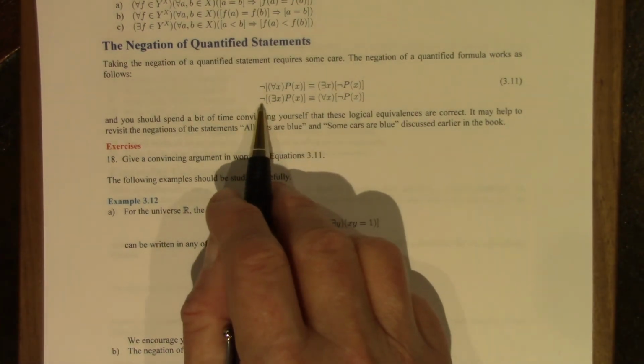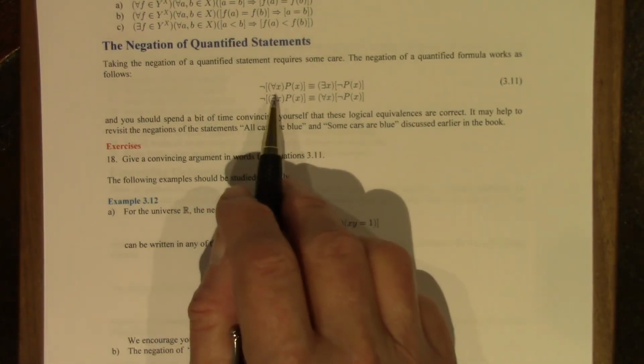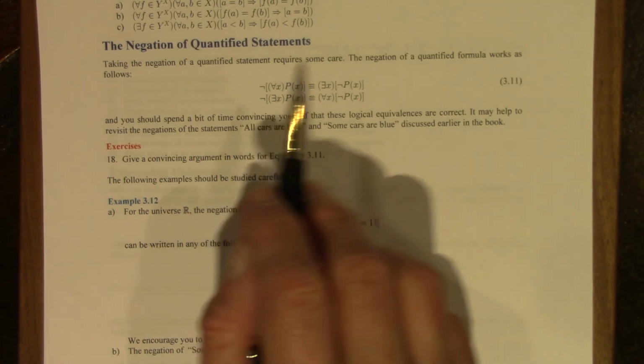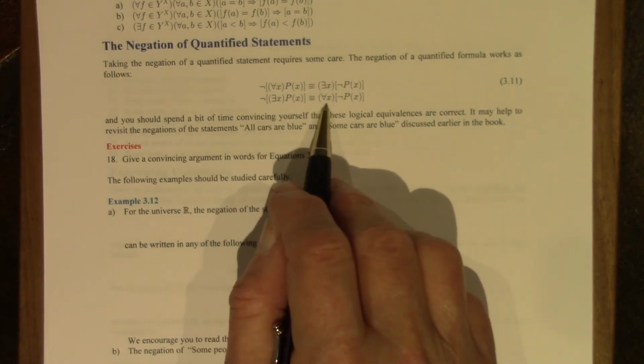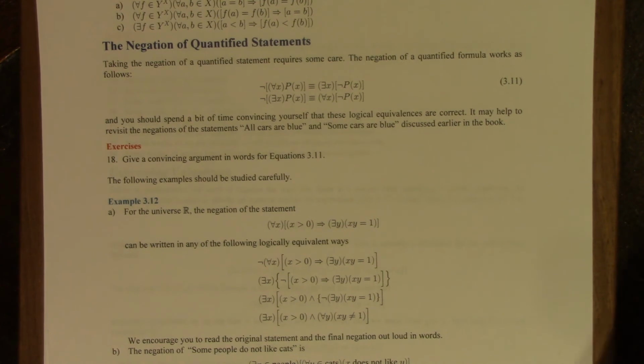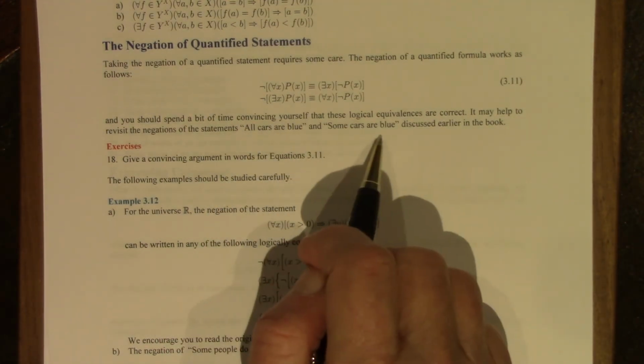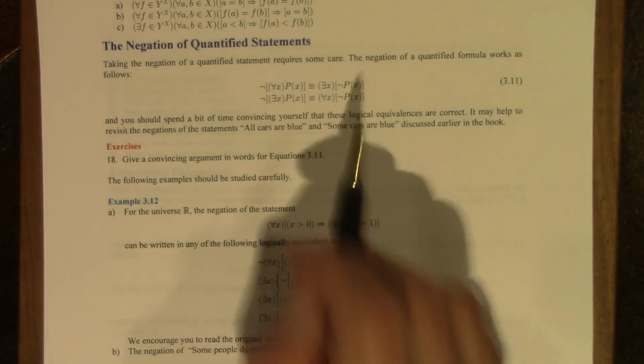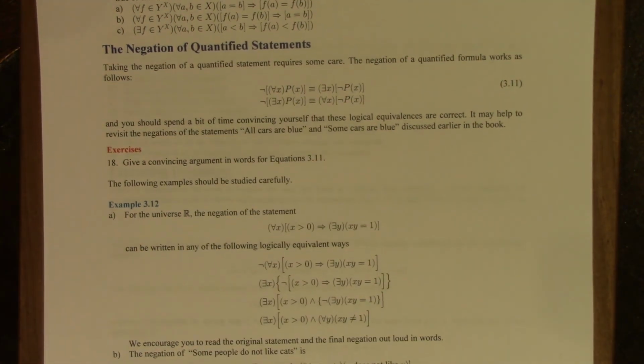This one, not there exists an x such that p of x, is equivalent to for all x, not p of x. Okay. This is again something you should spend some time with until it makes sense to you. You might want to revisit negations we did earlier: all cars are blue and some cars are blue. We negated those, and that will maybe help clarify this.